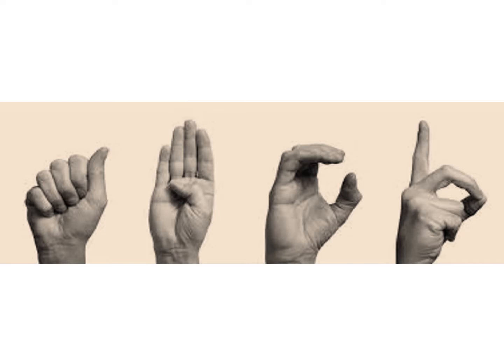By the way, can you guess this sequence of 4 signs? Focus on the third sign. Yes, the signs are A, B, C, and D. So, what are the defining features of language?